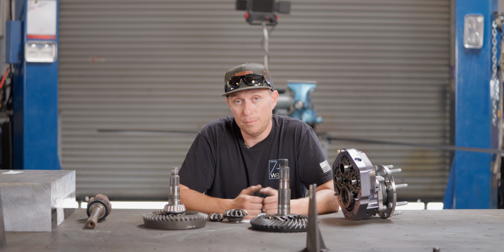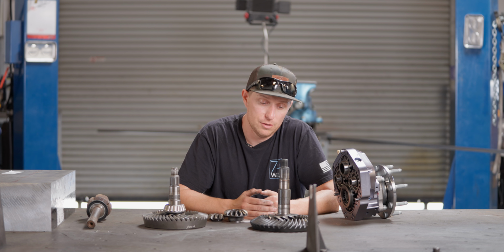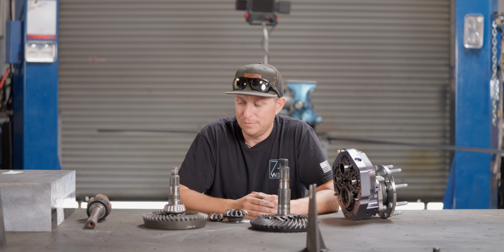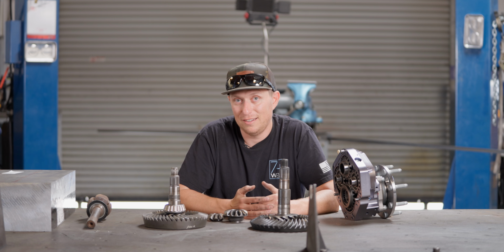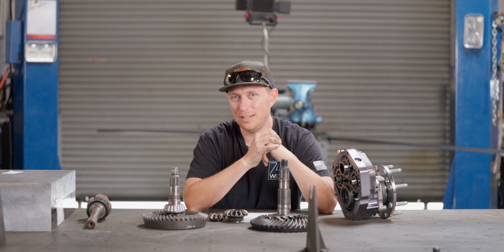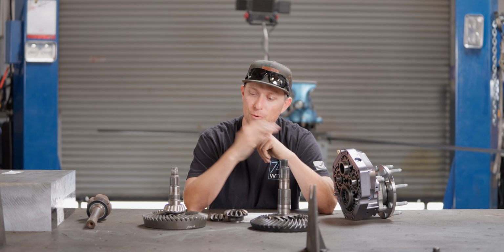So overall, those are the components that are going to be between your transmission and your wheel that are driving your vehicle. A lot of gears, a lot of shafts, things like that. I'm sure there's stuff that I've missed. If there's anything else you're curious about, drop a comment below. Again, we're doing these videos just to try and educate and let you know what the effects of putting a portal on your vehicle are.